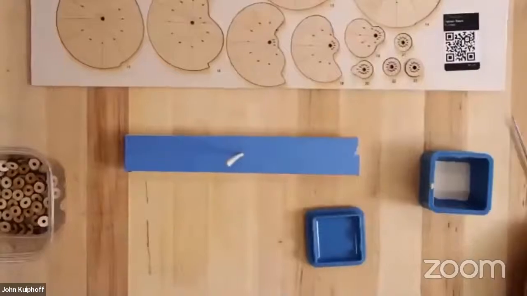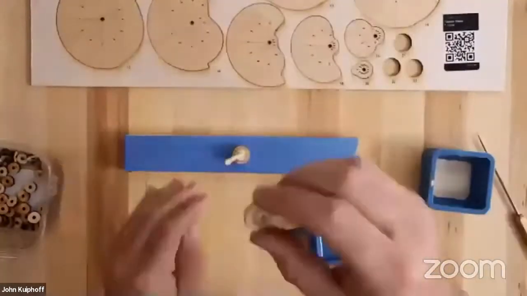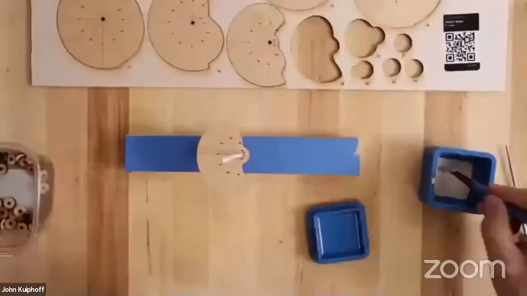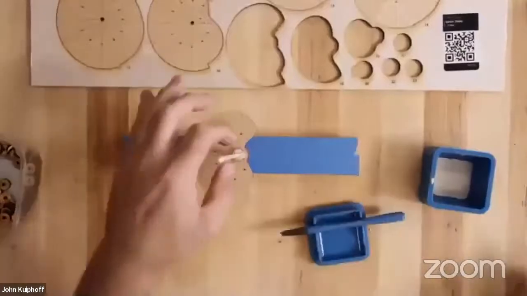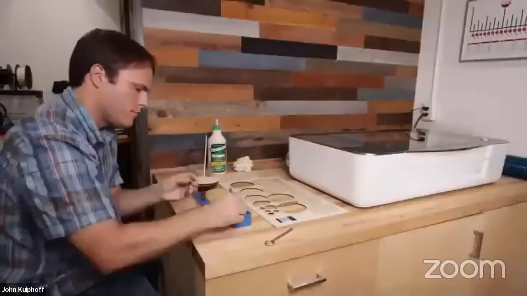And then you've got to start putting these models together. So I just got a little skewer, and you just glue it all together. And in the end, you get to see what it looks like, which is extremely satisfying, as you'll see.